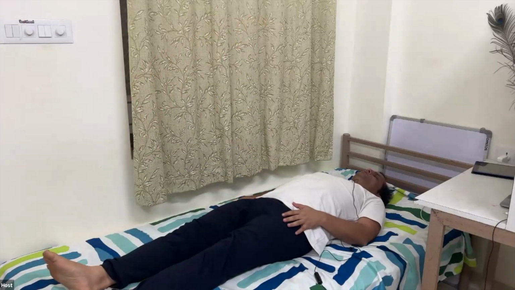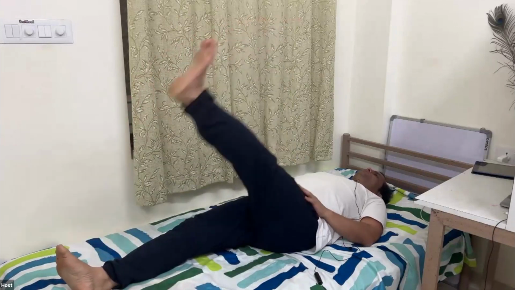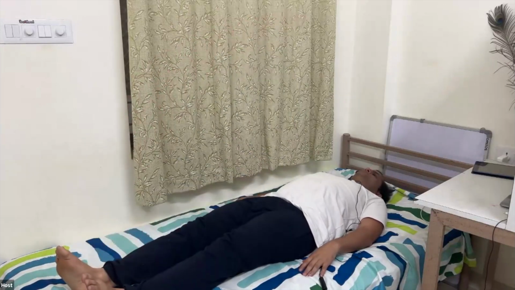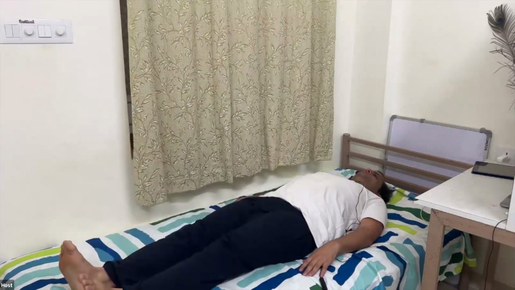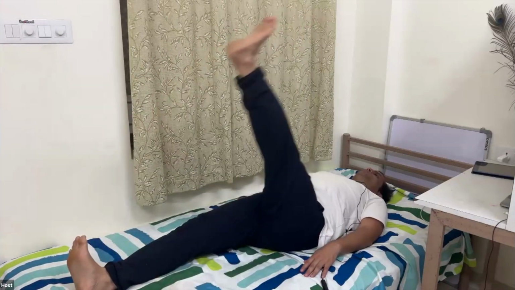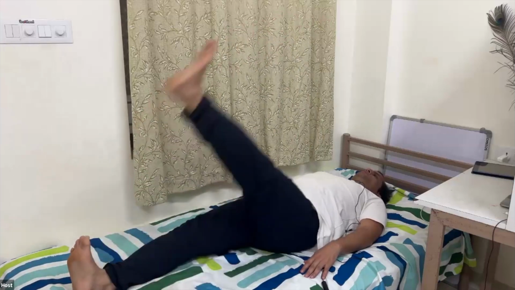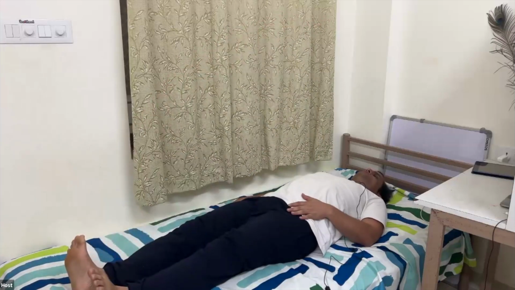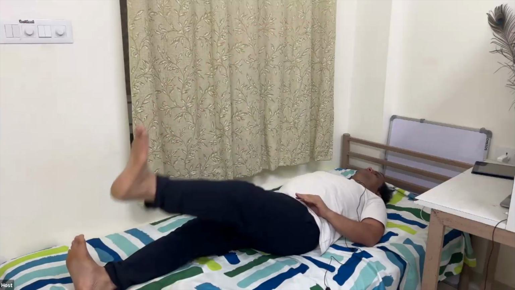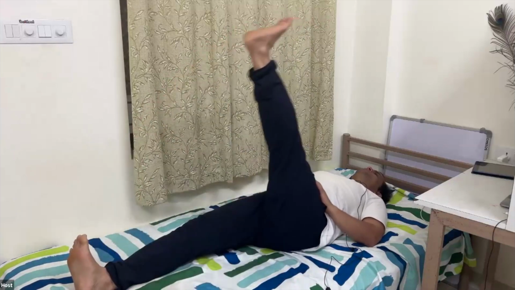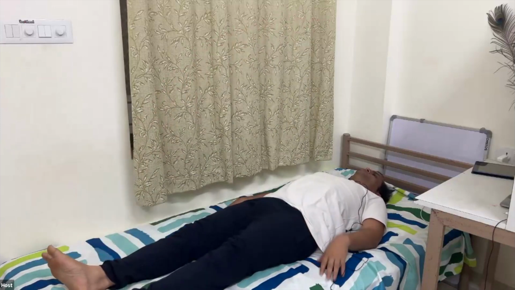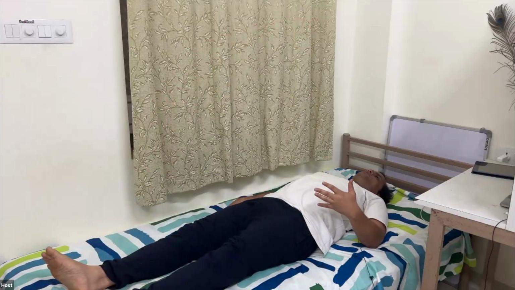Now doing it with the other leg, 10 counts. One, two, three, four, five, six, seven, iliopsoas and rectus femoris. Eight, iliopsoas and rectus femoris. Nine, iliopsoas and rectus femoris. 10, iliopsoas and rectus femoris. So this was the muscle of flexion.